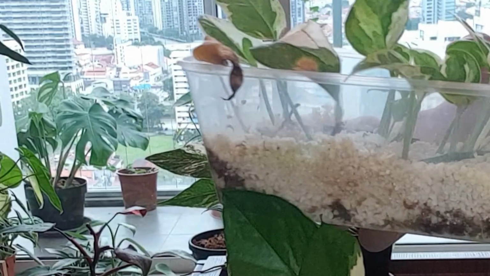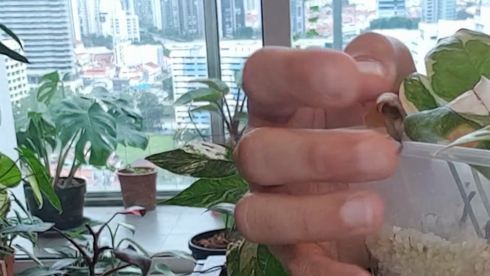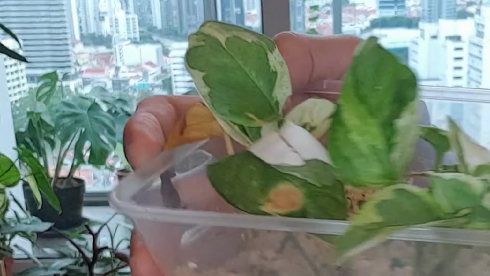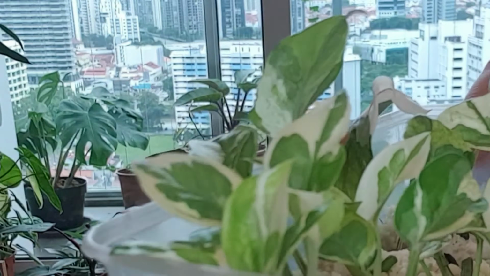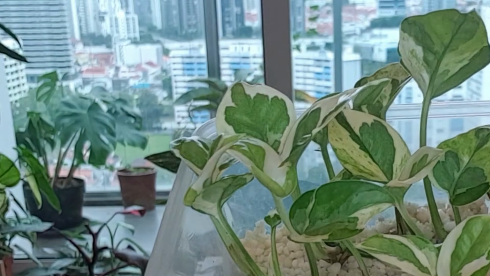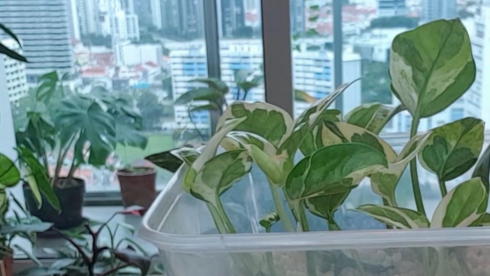So what I have here is some cuttings of the plant in perlite, and it's rooting really well.